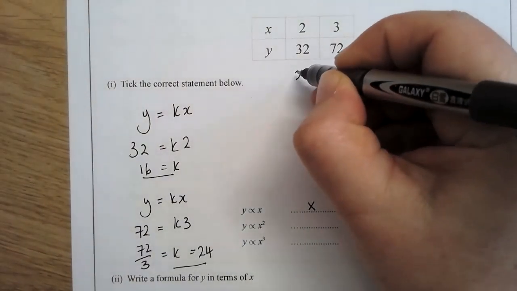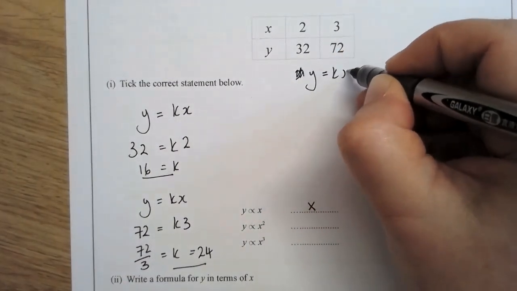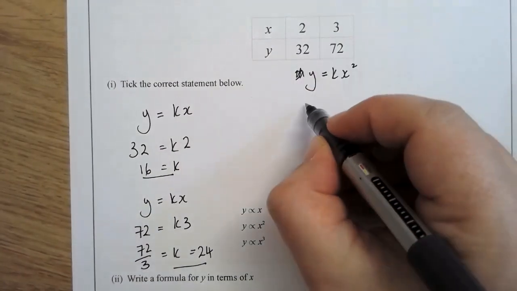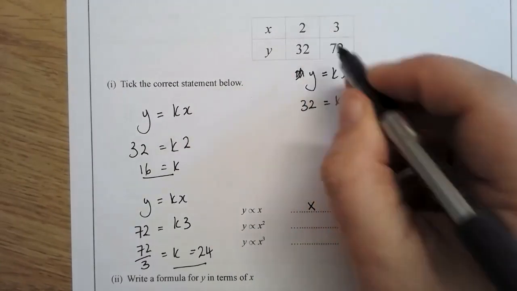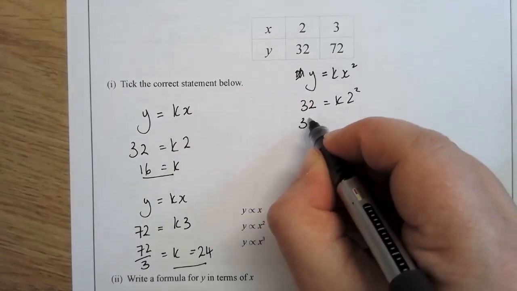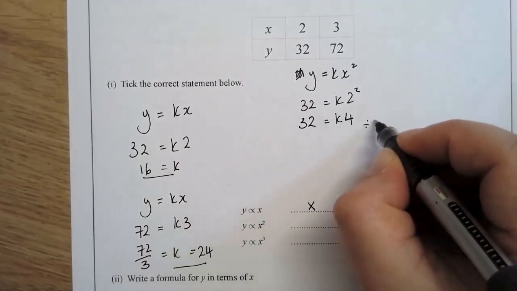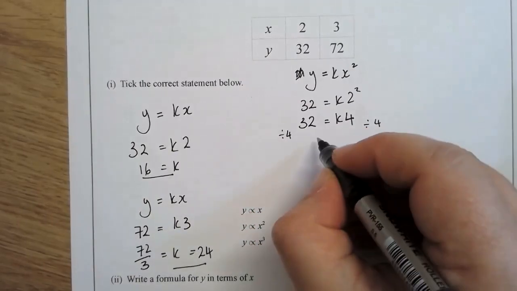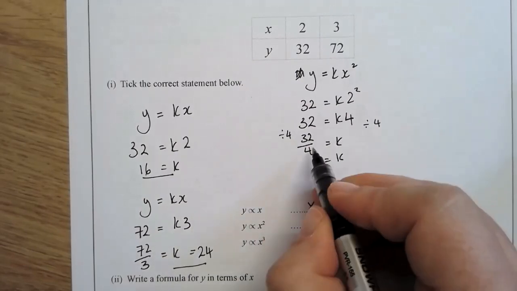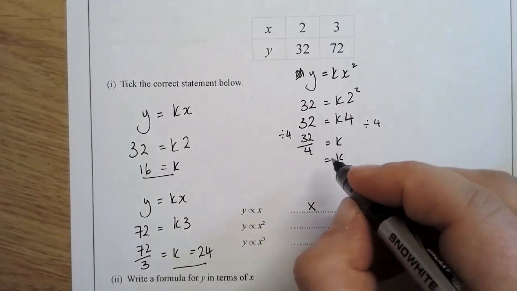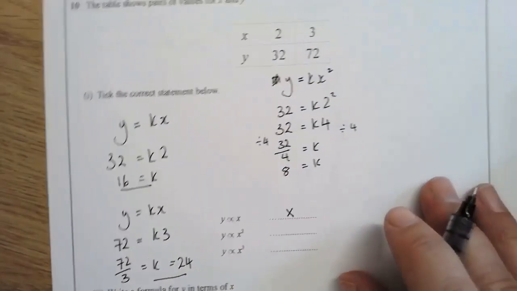So Y is proportional to X squared. Let's substitute in again. Y is 32. Okay, X squared. Now X squared, we'll put it in as 2. And we're going to try that again with the second one.